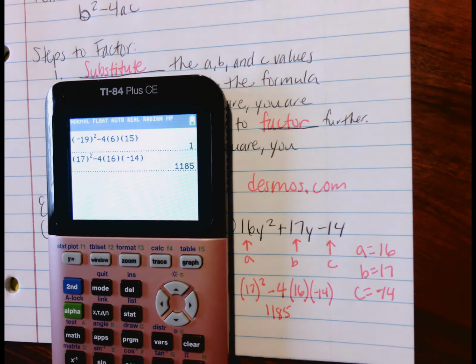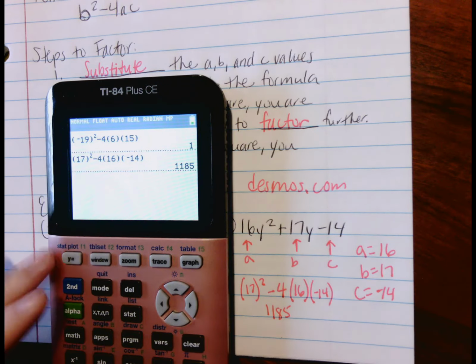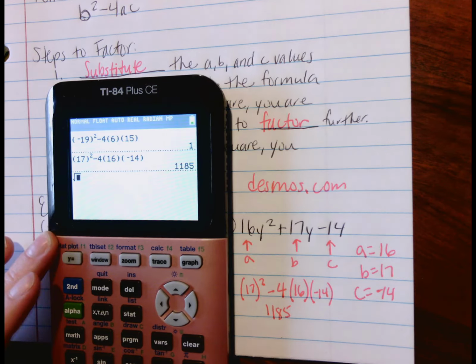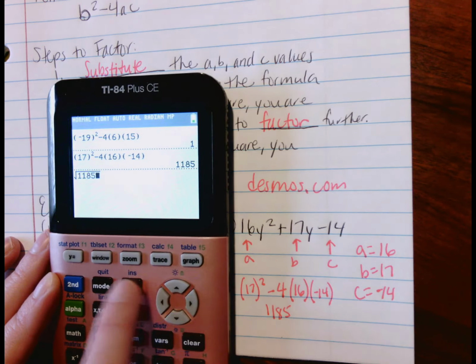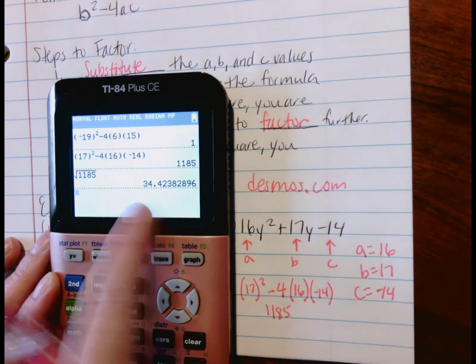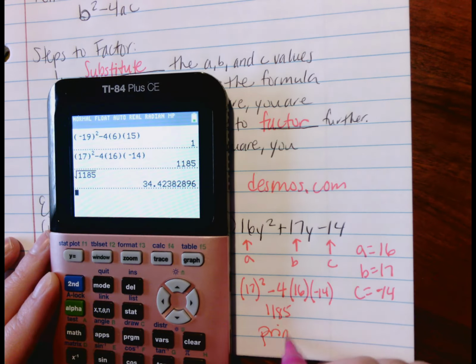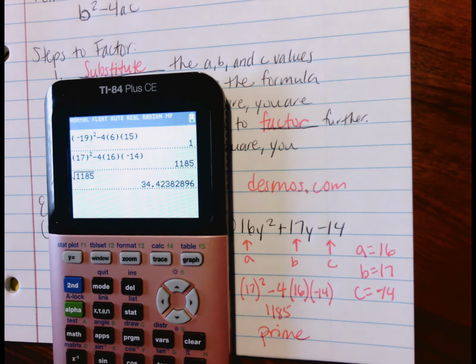Some of these larger numbers you may not know if that's a square or not, so feel free to check it. You're going to do the second square button and plug in 1185. It is not a perfect square, so this is prime. It has been factored. We cannot factor it any further. That's the factor test, and that's what we're going to be using as we lead into the factoring of trinomials. Make sure you do a couple of practice problems. We'll do them as we keep going, and watch out for the next video that's coming your way.